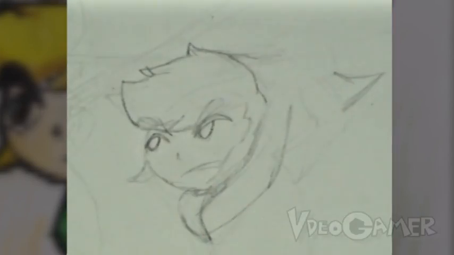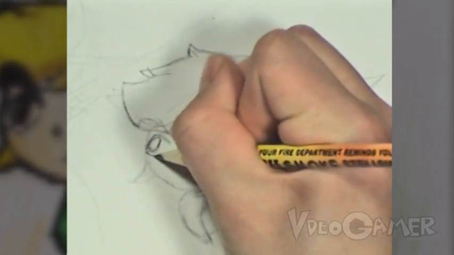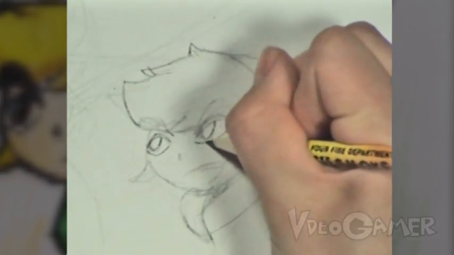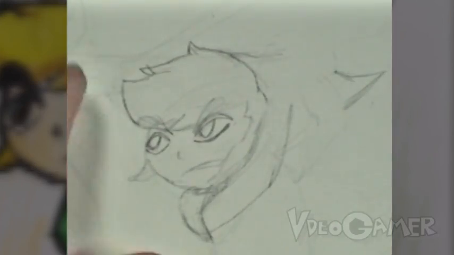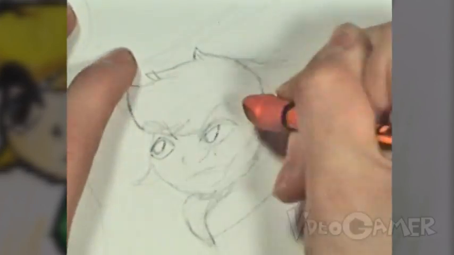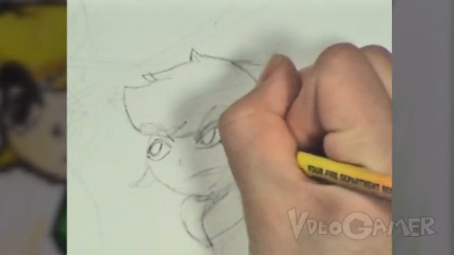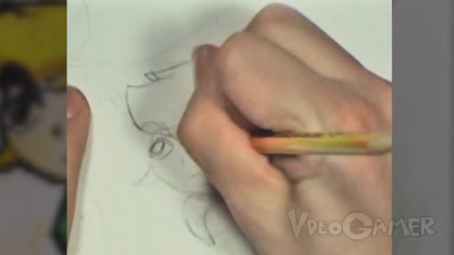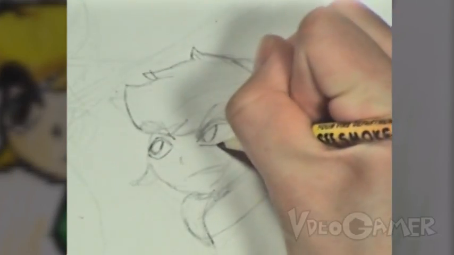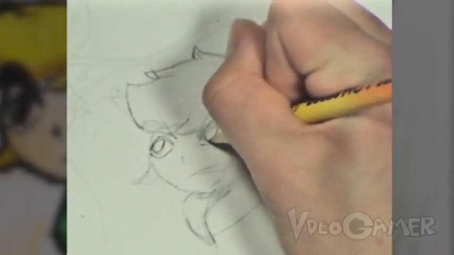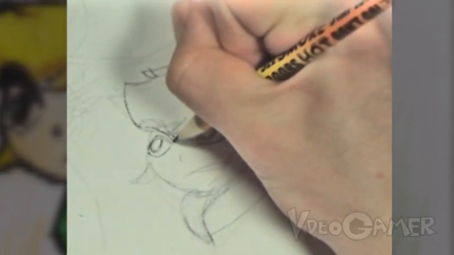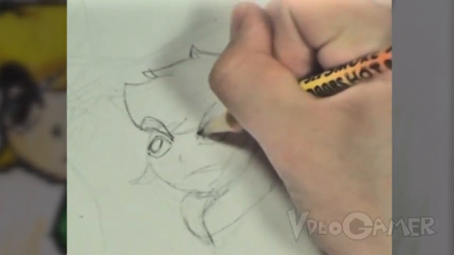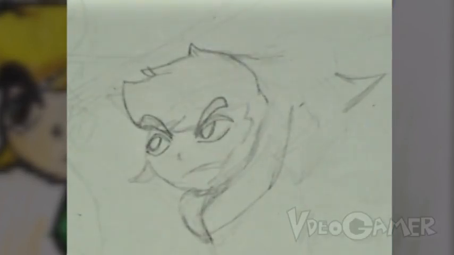Give his eyes some eyelids a bit, and the way you can do that is just add another line right below the top of the eyes. If you want, you can just position the eyes to make it look like they're looking at Link more. Sort of make his eyes angry. He's battling Link to the death. Well, maybe not the death. Till the KO.